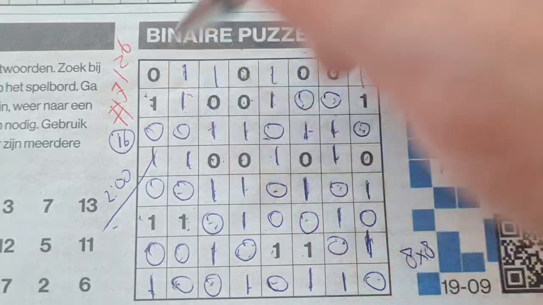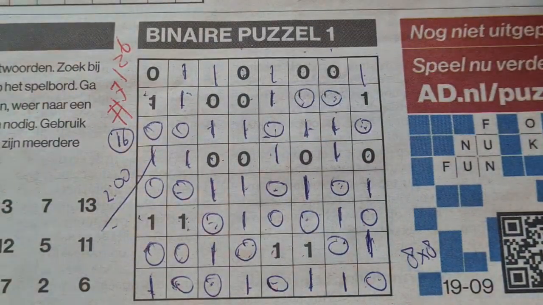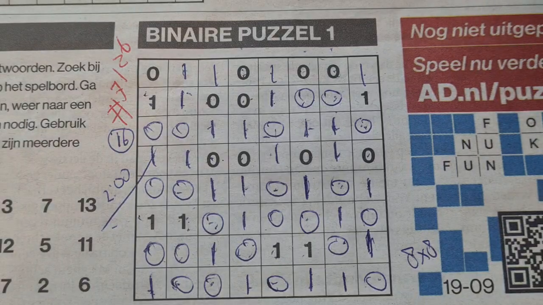Finished in 2 minutes. Well, quick to solve this one. No comparing. And I like this one. Yes, I really do think so. Thumbs up, otherwise thumbs down.